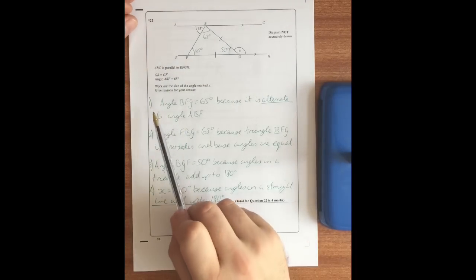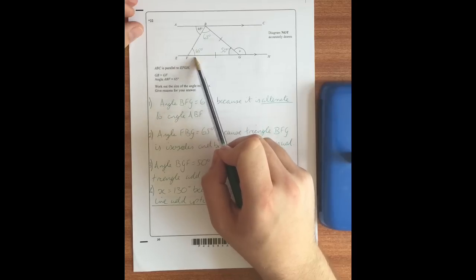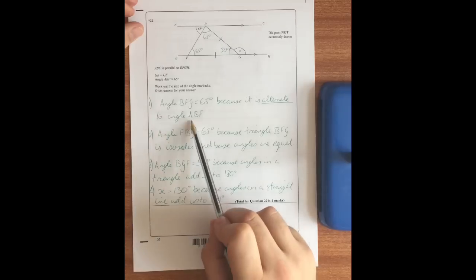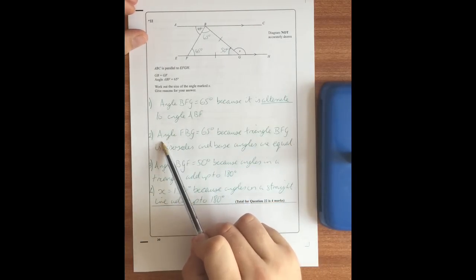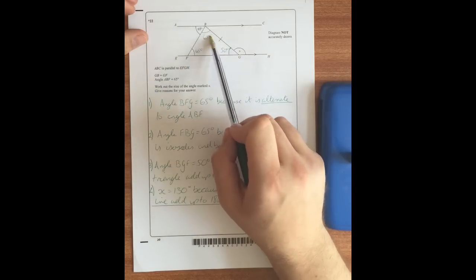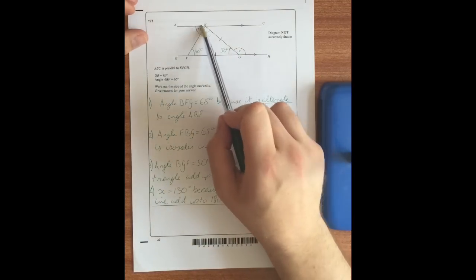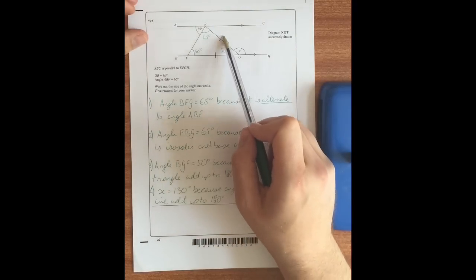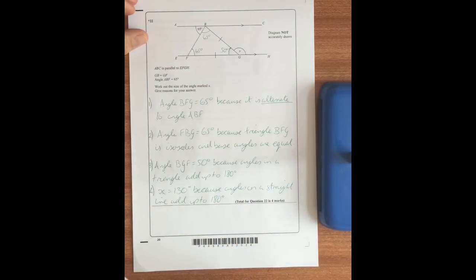All right. The first step that I made was the angle BFG, so this one here, is 65 degrees because it is alternate to the original 65 degrees ABF. So that was my first mark. For the second mark, I also know that FBG, so this angle here, is 65 degrees because the triangle BFG, this one here in the middle, is isosceles. We know that because we were told that these two sides are the same length. And we know that base angles are equal in an isosceles triangle. So these two must be the same.